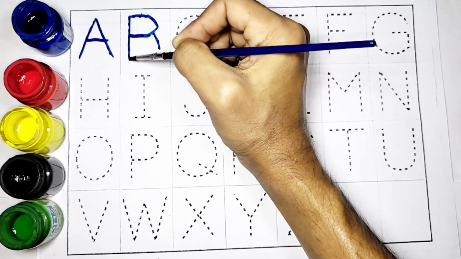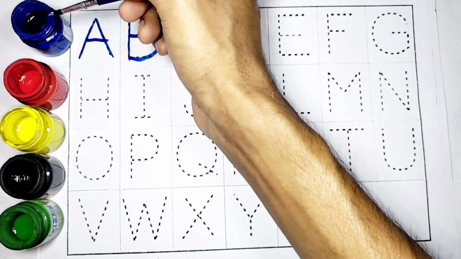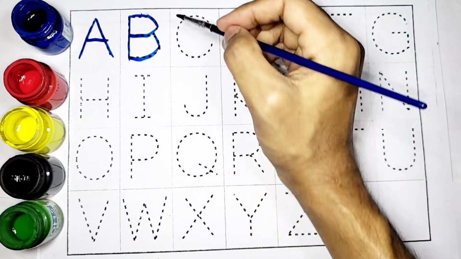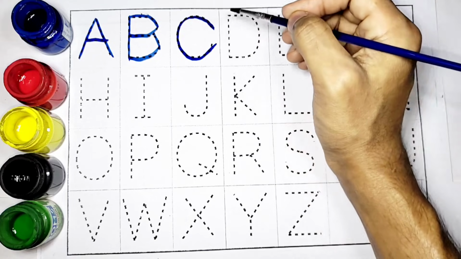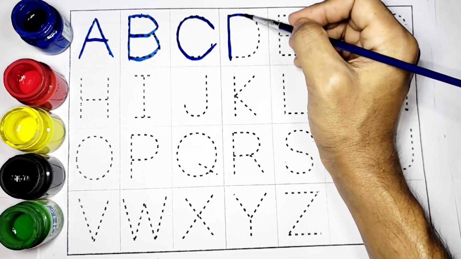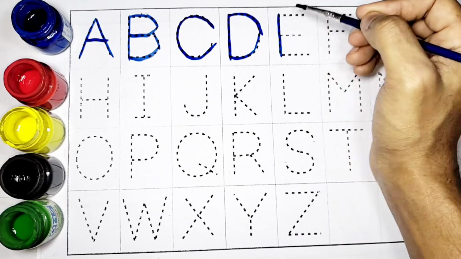The next one is B. The alphabet B. The next one is C. C for cow, C for cat. And the next one is D. The alphabet D. And the next one is E.